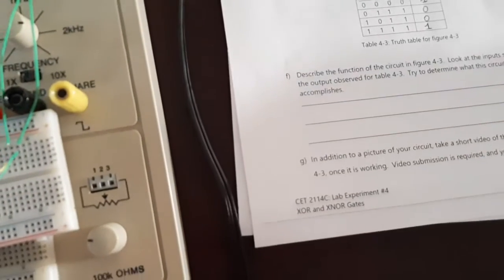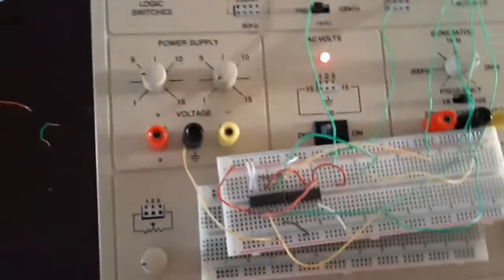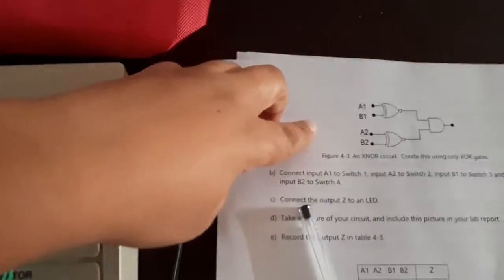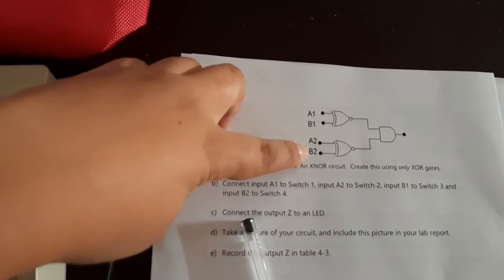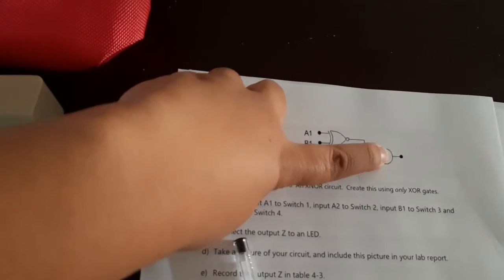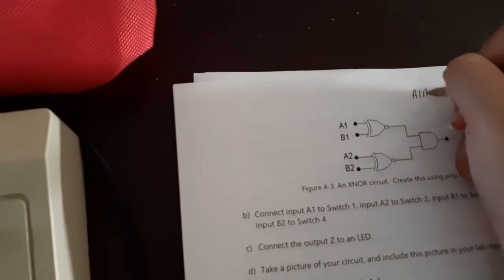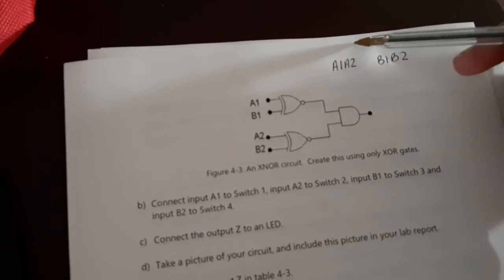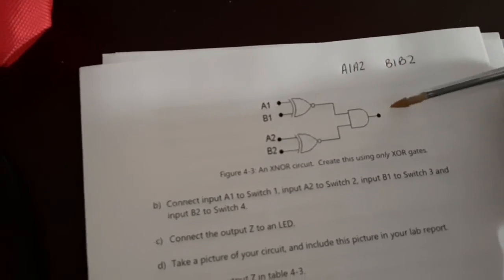Describe the function of the circuit. Look at the input supplied and the output observed for table 4.3. Determine what this circuit accomplishes. So what this circuit is accomplishing is comparing A1 and B1 and A2 and B2. If these values match, then it's going to give you a high output. If they don't match, it's going to give you low. So basically, if you were to have a number that was A1, A2, and B1, B2, and you were trying to build a circuit that compares, anytime A1, A2 matches B1, B2, it'd give you a high output.